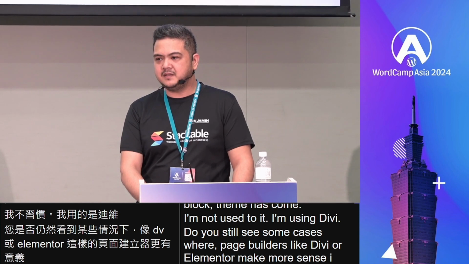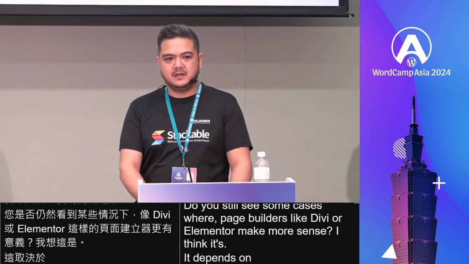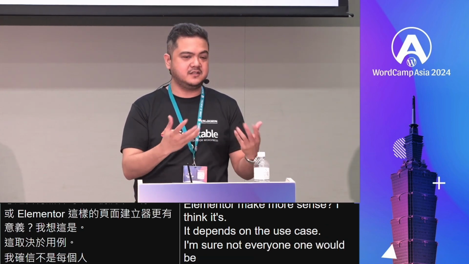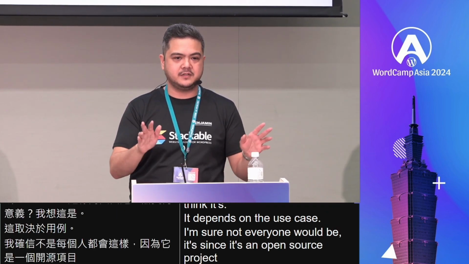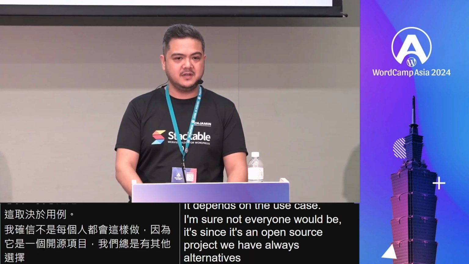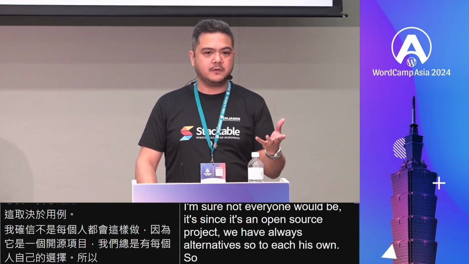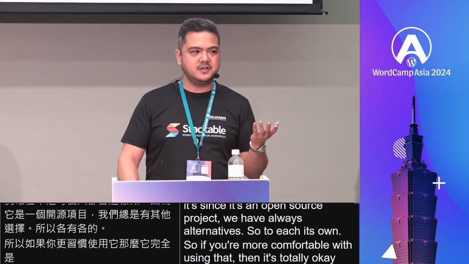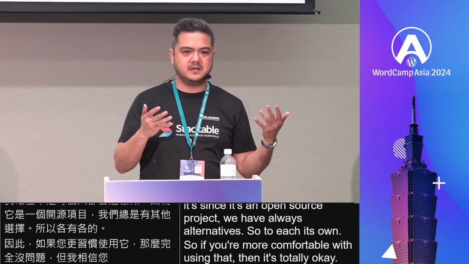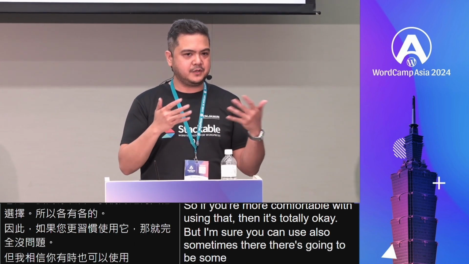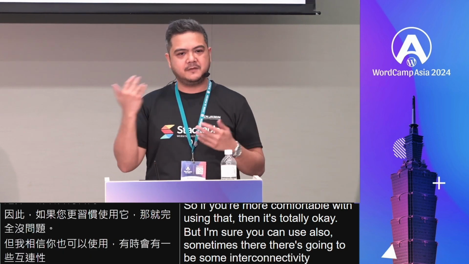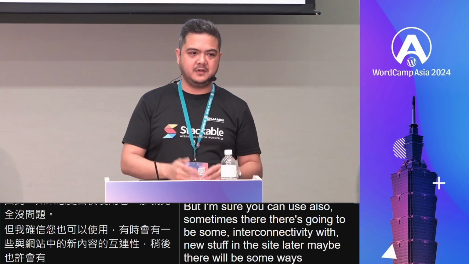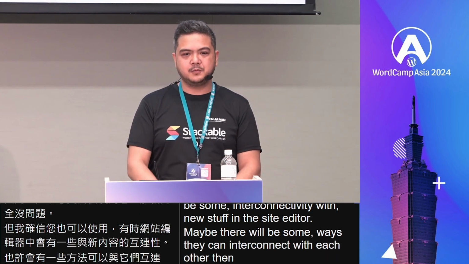I think it depends on the use case. I'm sure not everyone would be. Since it's an open source project, we always have alternatives. So to each his own. So if you're more comfortable with using that, then it's totally okay. Sometimes there's going to be some interconnectivity with the new stuff in the site editor. Maybe there will be some ways they can interconnect with each other. Then that would also help.